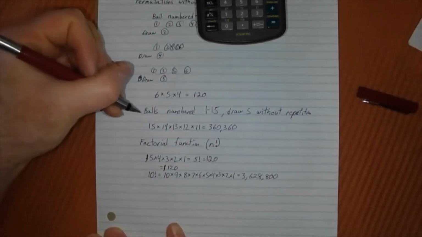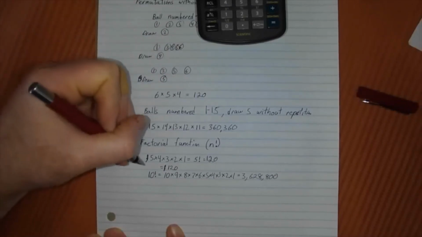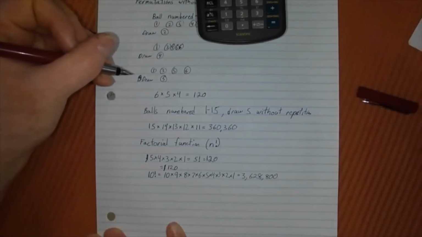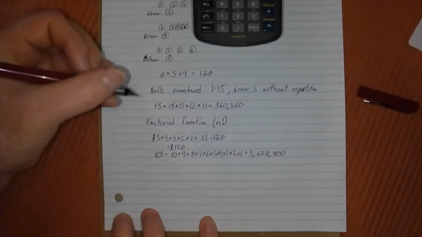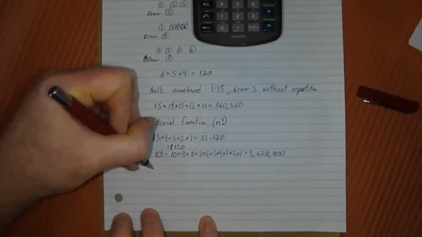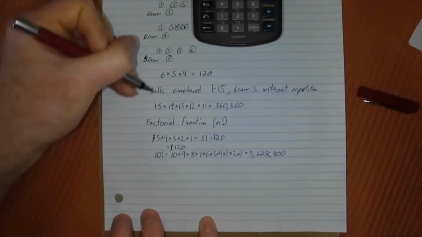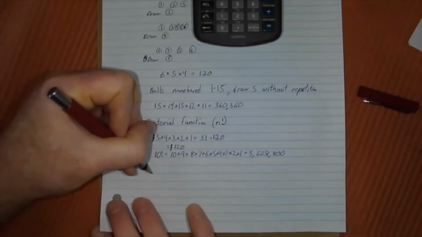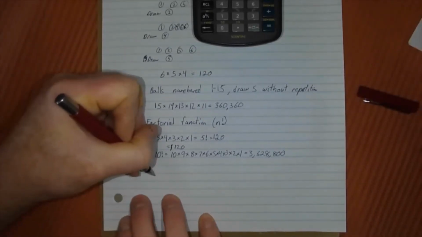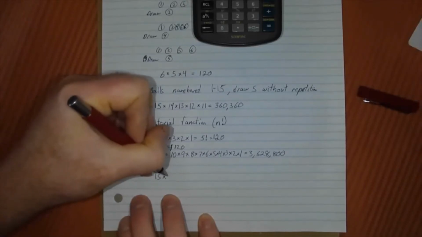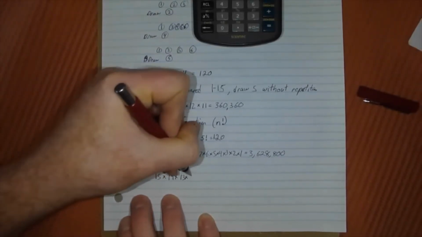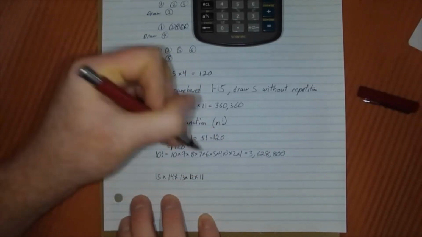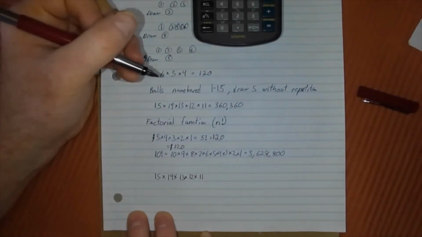Okay, so what we end up seeing is this factorial comes into play and is very useful when you're doing stuff with permutations. And let's say we want to look at our 15 numbered ball combinations. 15 times 14 times 13 times 12 times 11. Okay?